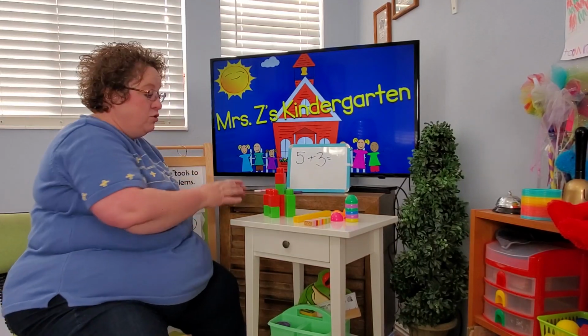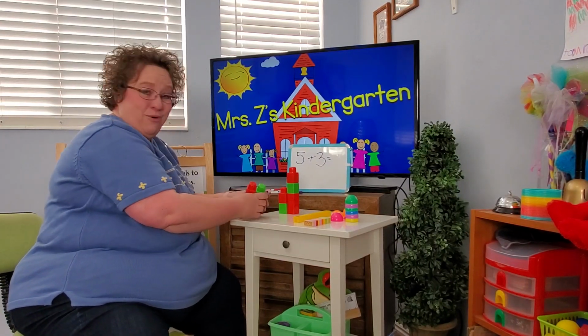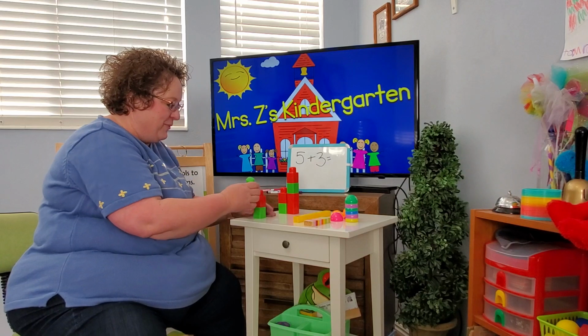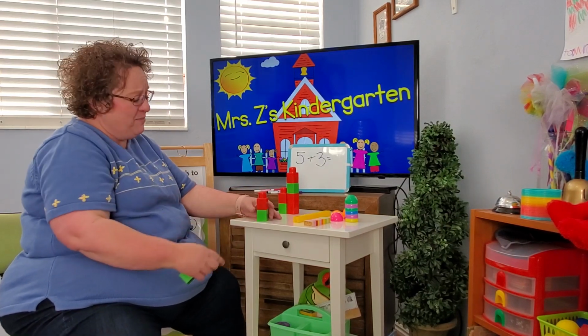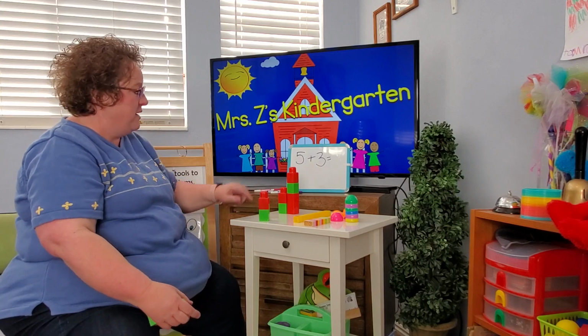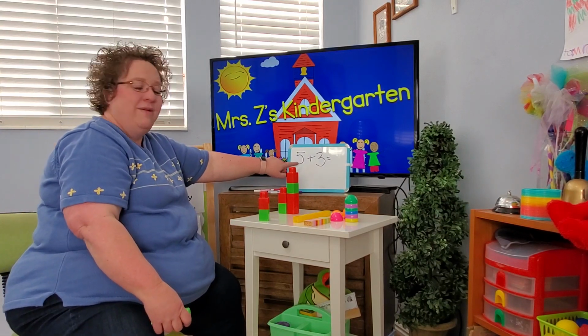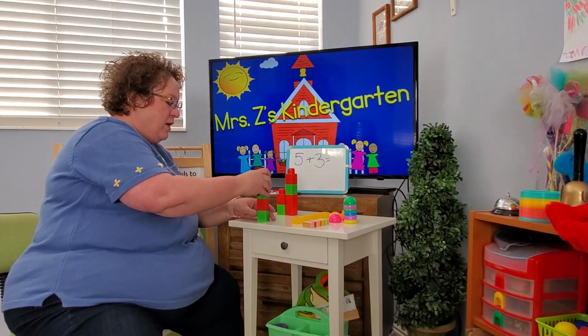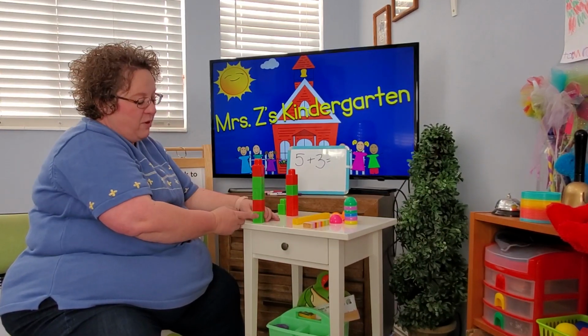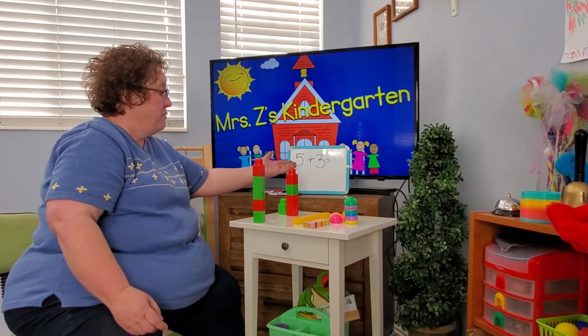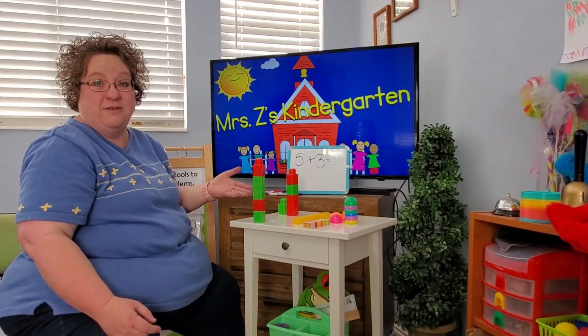All right, so when you're using the tower, you're basically going to build the tower, right? So is that enough? Yeah, I'm glad you guys are paying attention. That is not enough. What's that first number? Yeah, that first number. So what I want to do is actually build a tower that when I count it, I can say 1, 2, 3, 4, 5. Because remember, 5 is equal to 5, right?